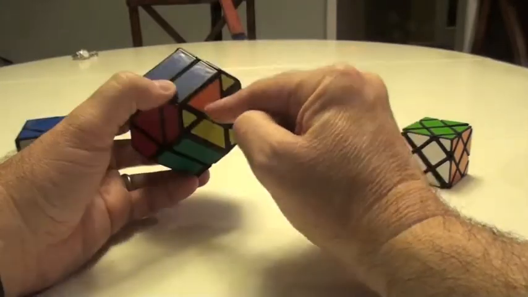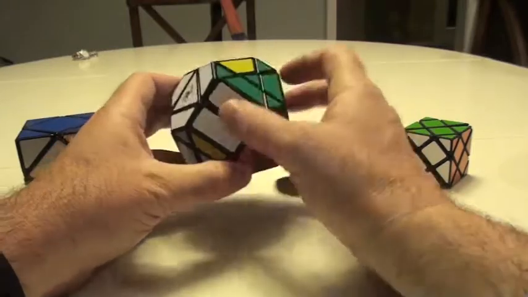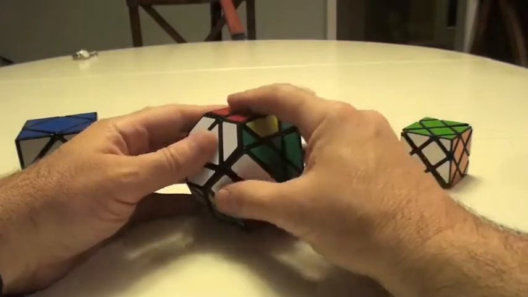Oh, yellow, green and yellow. There goes that color blindness. So where's the green and yellow center? Here's a green and yellow over here. So this one has to be moved up to the top. Remember, this is the top.